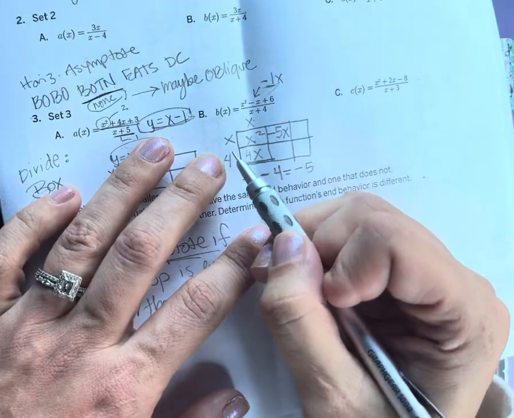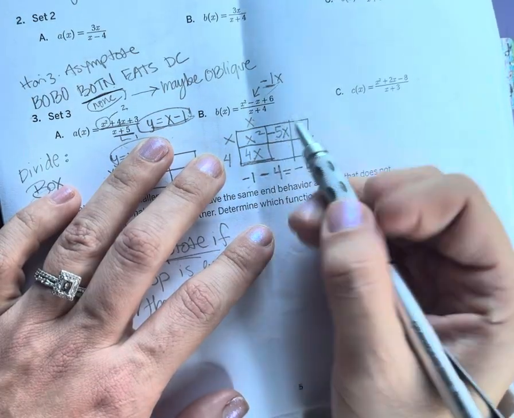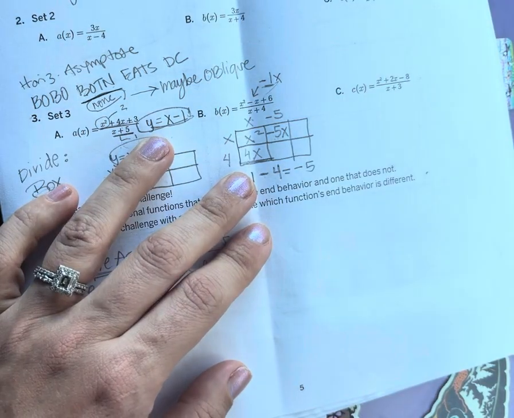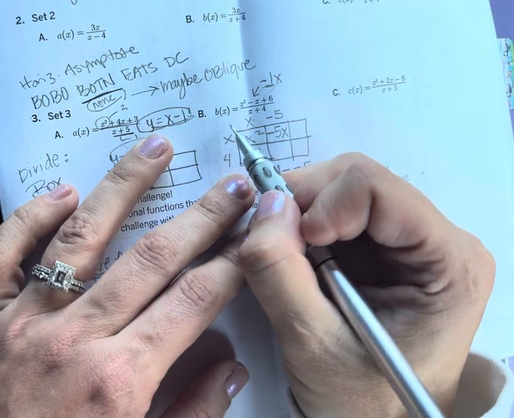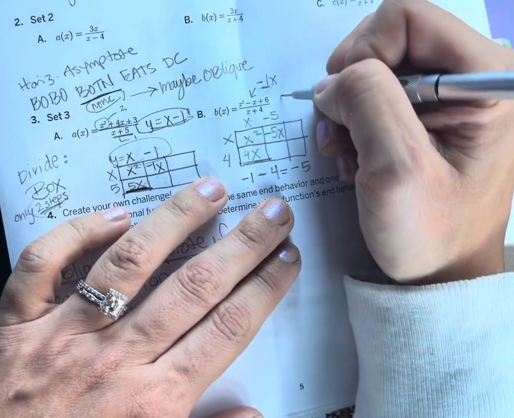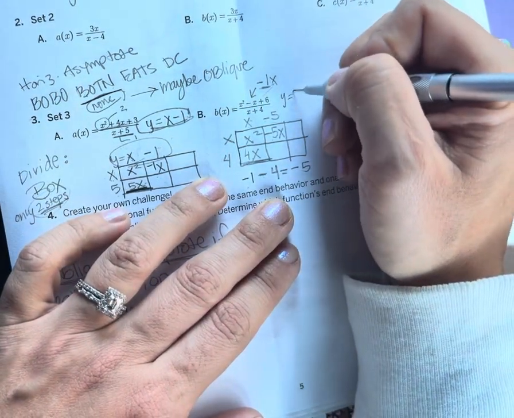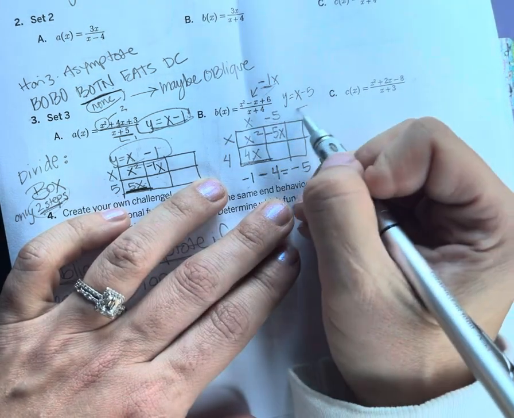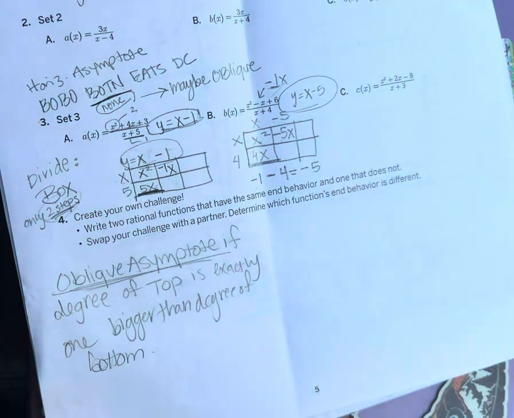And now if this is negative 5x and there's an x right here, then up here is a negative 5. And that's it. Y equals x minus 5 is the equation of the oblique asymptote. Okay? That's it. You did it. It's fantastic.